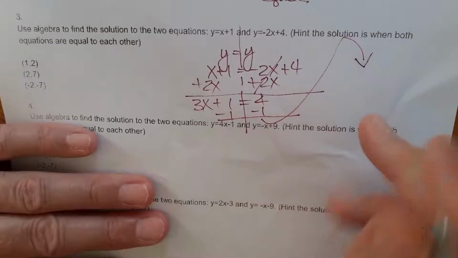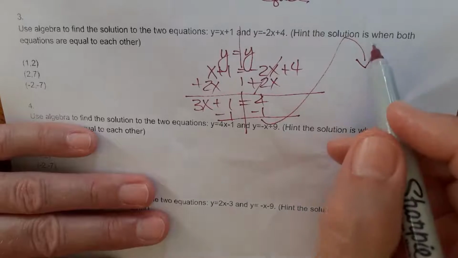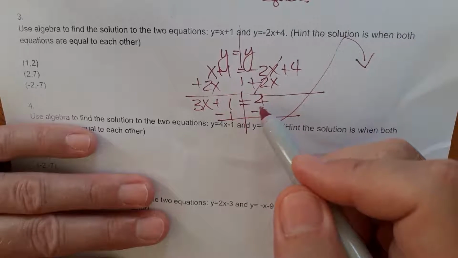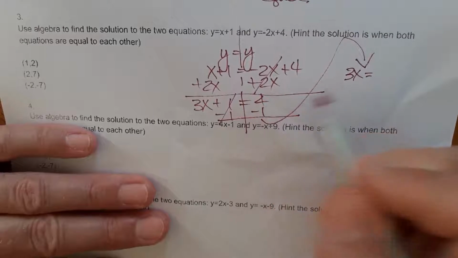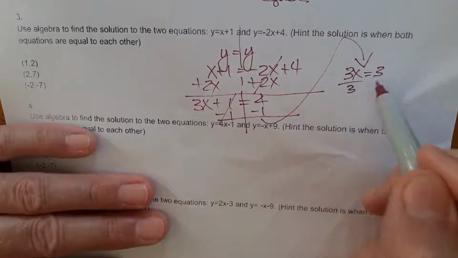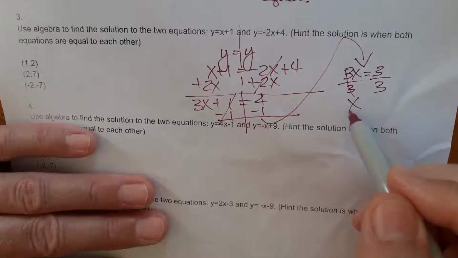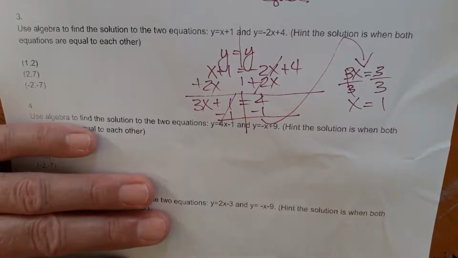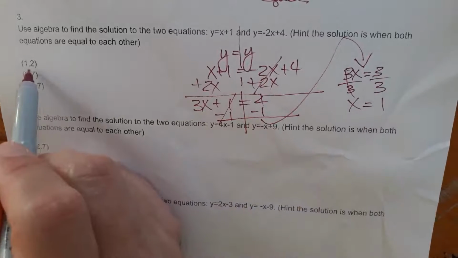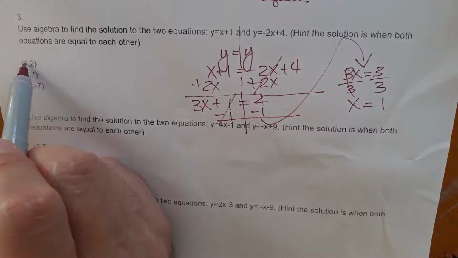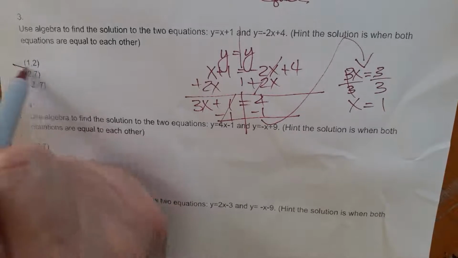Let's go up over here. Can I still see it? Yep, you can still see it. So the 1's disappear. I got 3x on the left equals 4 minus 1 is 3. Divide both sides by 3, and x equals 1. So at this solution point, x equals 1. Let's just look at the answer choices. The only choice with x equal to 1 is this first one here. So I already know the answer.